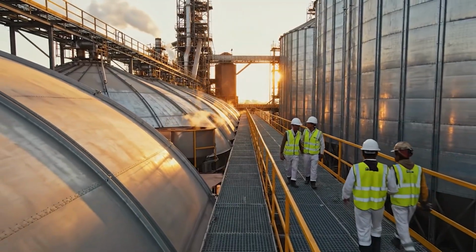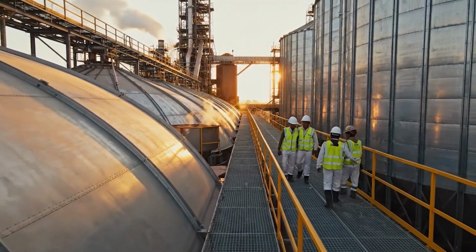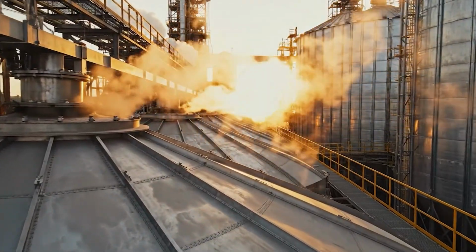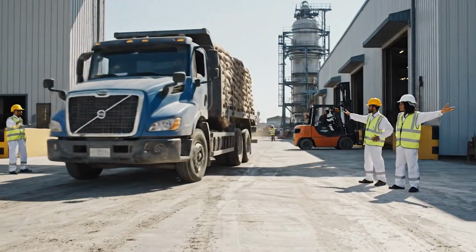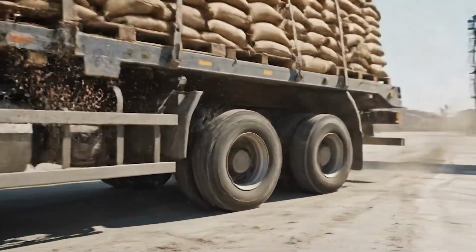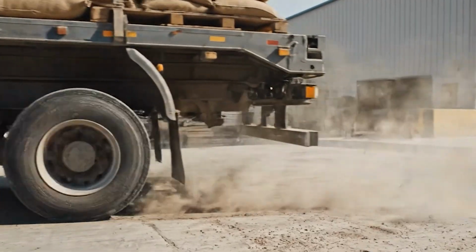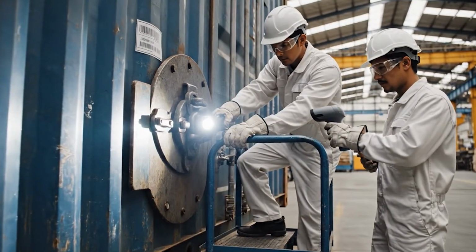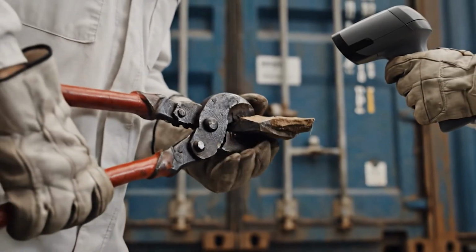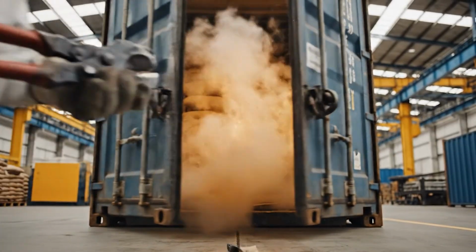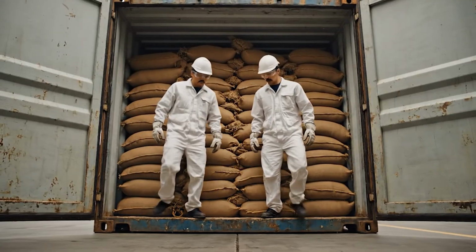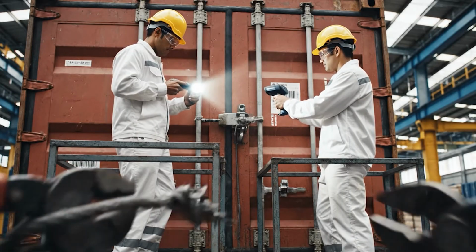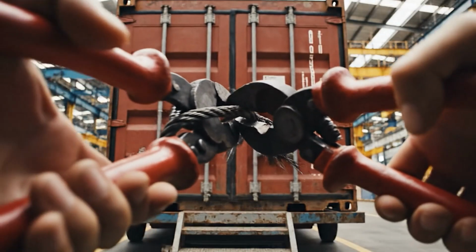All systems stable. Morning cycle running smoothly. Cargo confirmed. Begin unloading protocol. Seal verified. Proceed with quality intake.